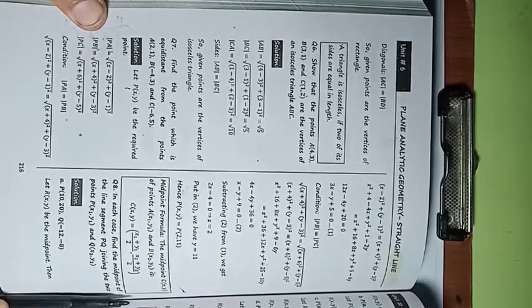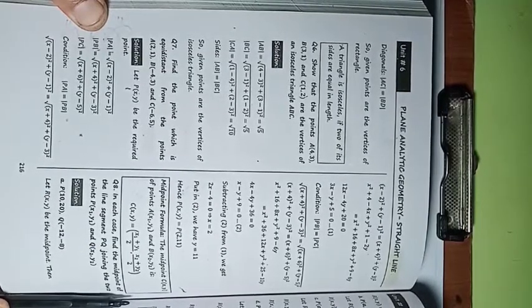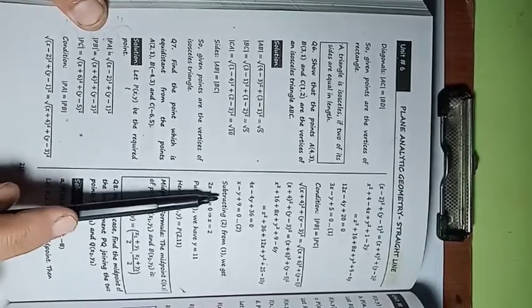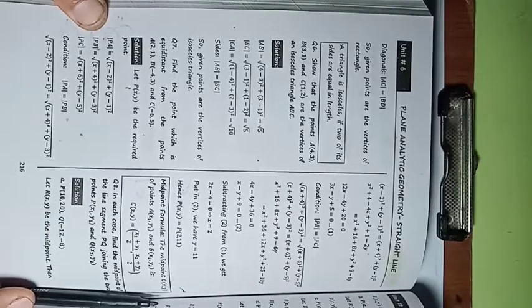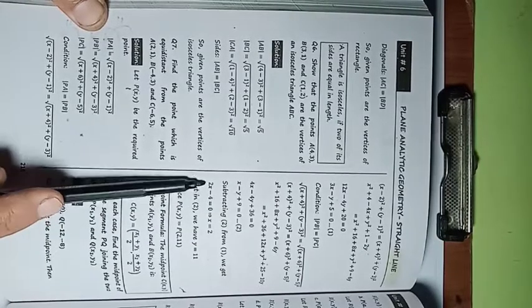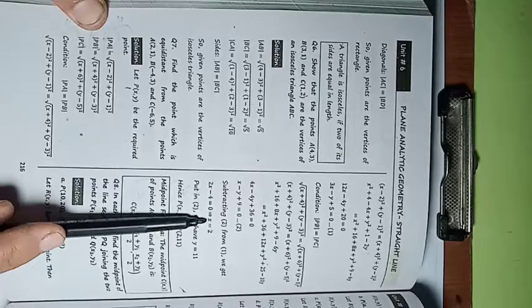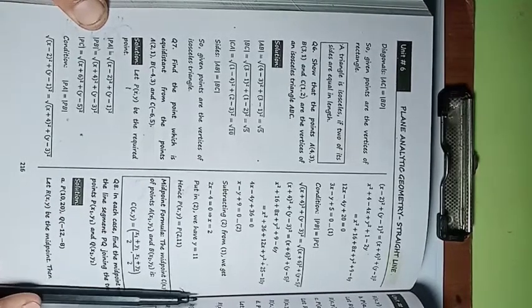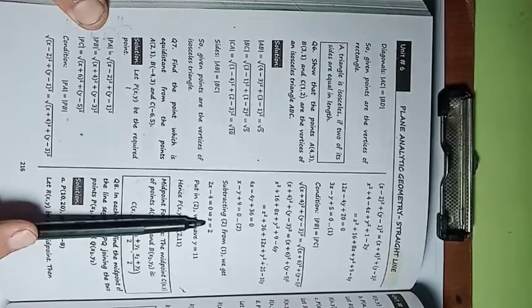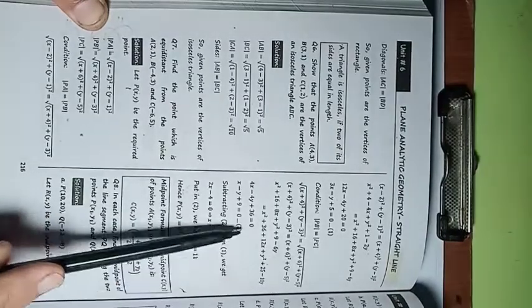Now we have to solve equation 1 and 2 in order to find x and y. In this question I have subtracted equation number 2 from equation number 1. And this subtraction produces 2x minus 4 is equal to 0, from which we get x is equal to 2. Now to find the value of y, we have to put the value of x either in equation number 1 or in equation number 2.